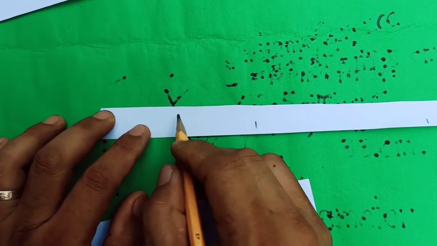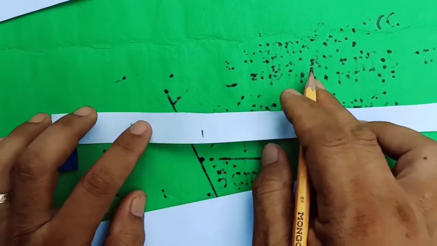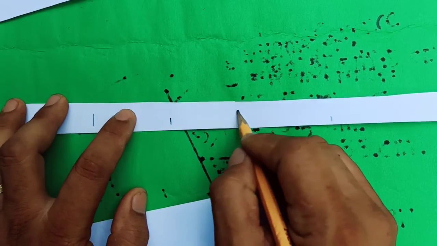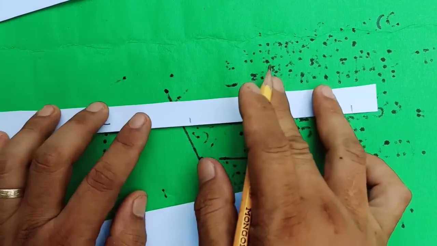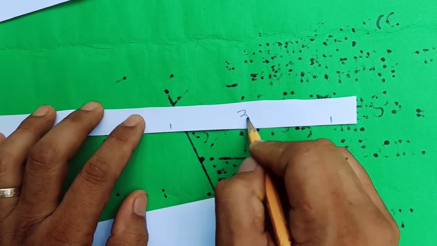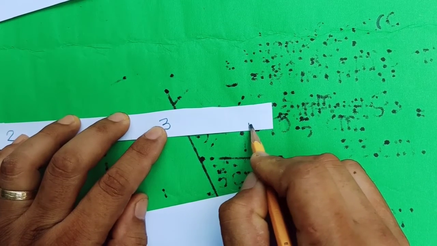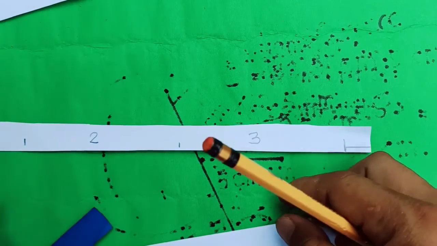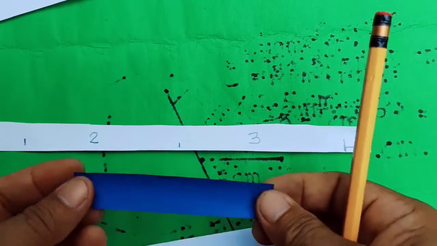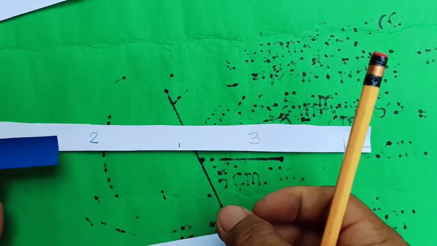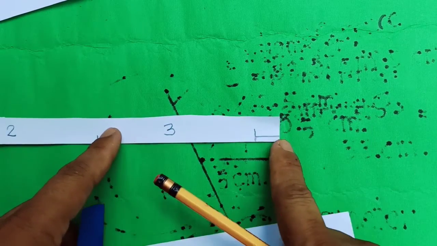As you can see, we had 1, 2, 3, and a little over. It means that the circumference is 3 times the diameter and a little over.